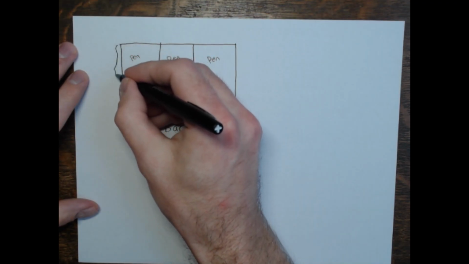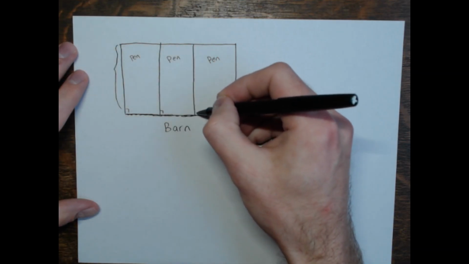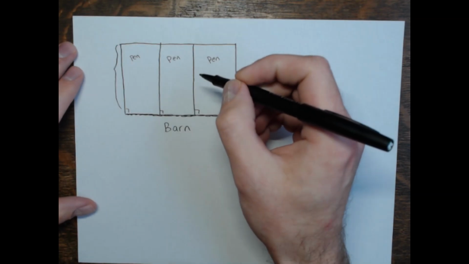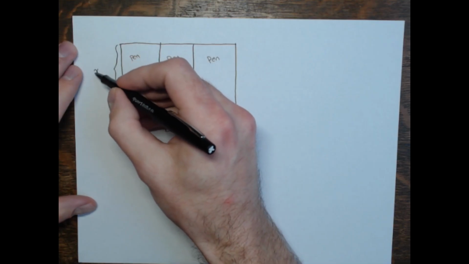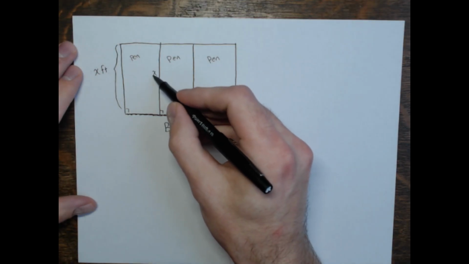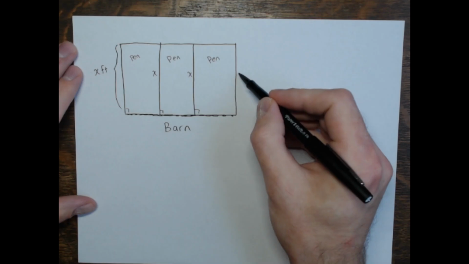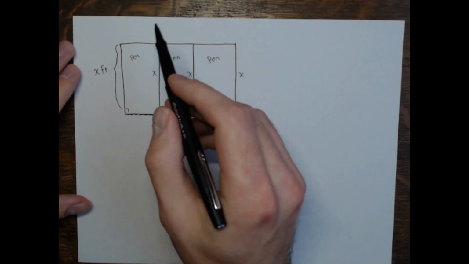They said the side lengths perpendicular to the barn are X feet, and we had 152 feet, so this should be in feet. That's X feet, X feet for all these sides perpendicular to the barn.